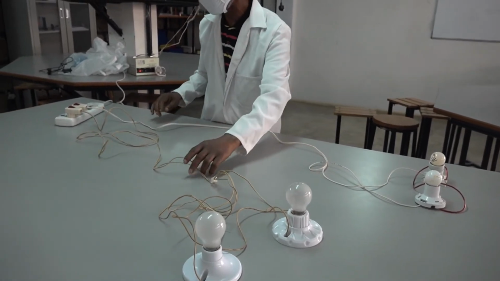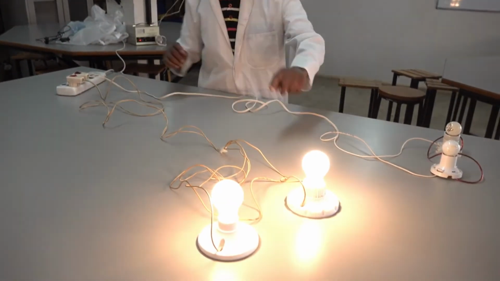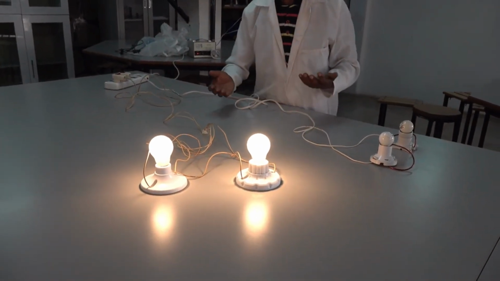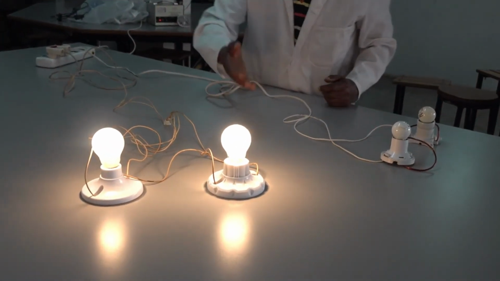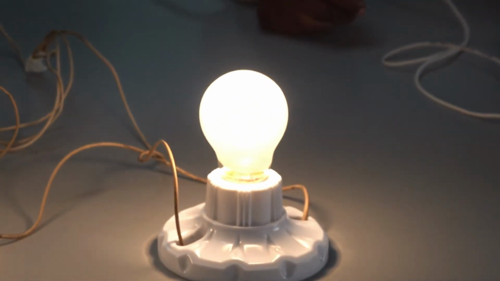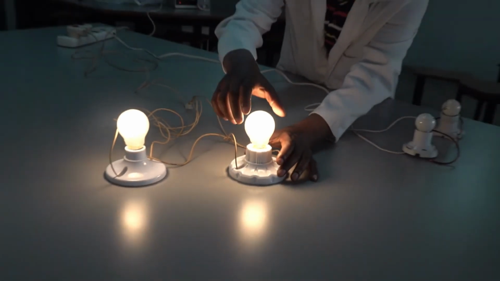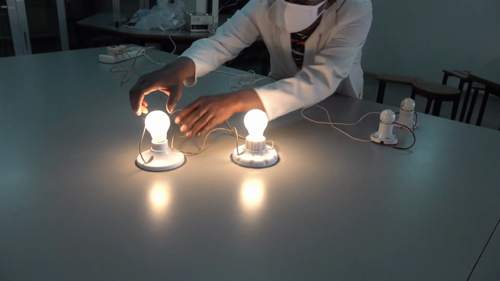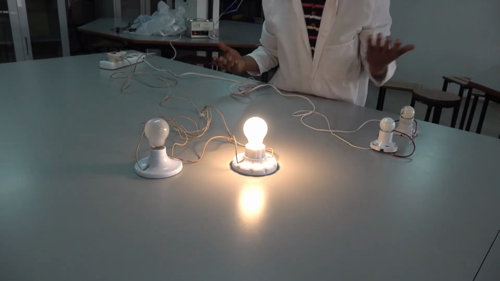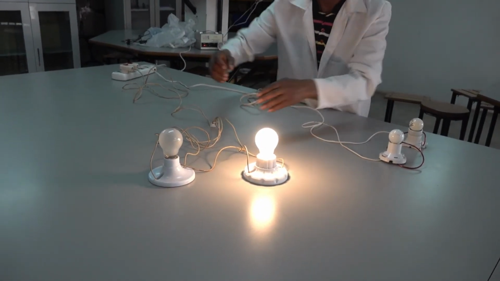Now, in parallel, which bulb glows brighter? 60 watt, 40 watt. I think you can see clearly that the one with the higher power glows brighter. How do we know that they are connected in parallel? Simple. Unscrew one of them. You see here? Nothing happens because they are connected in parallel.